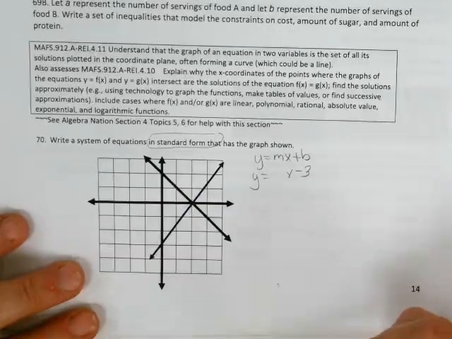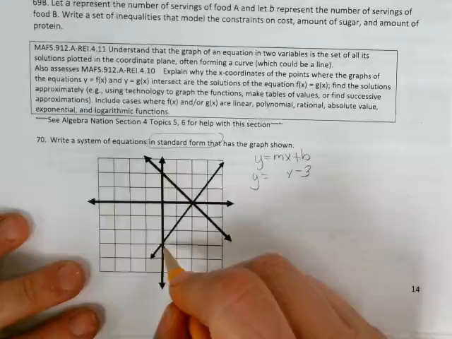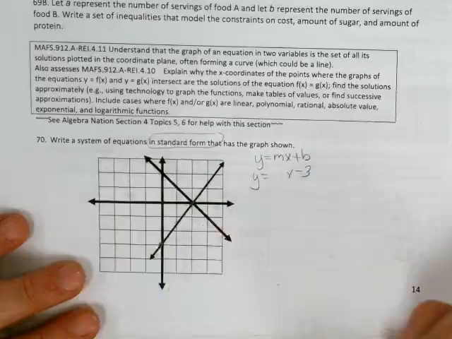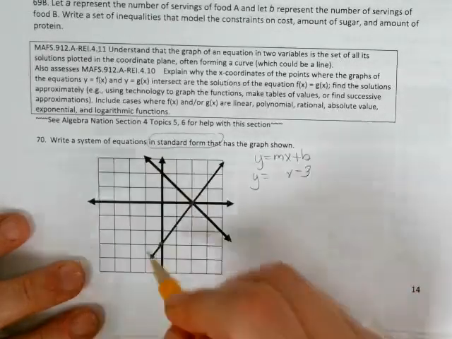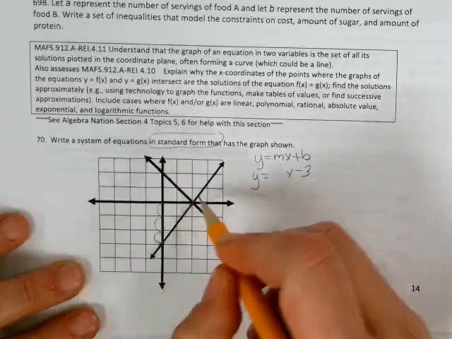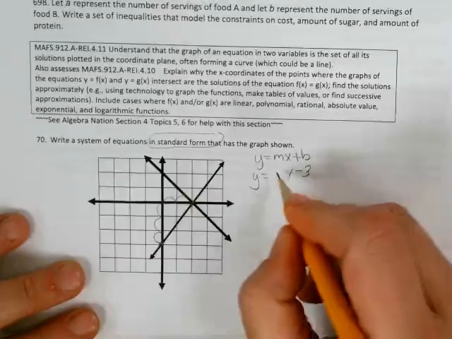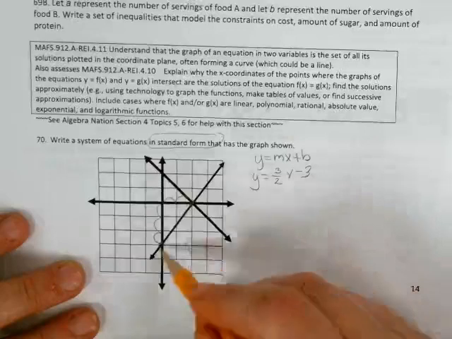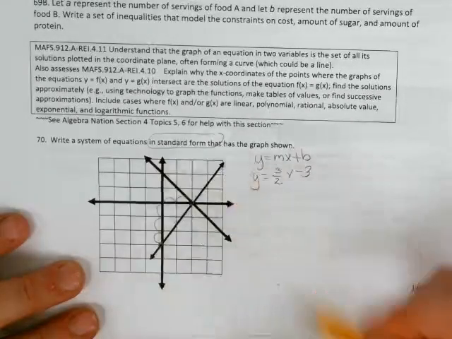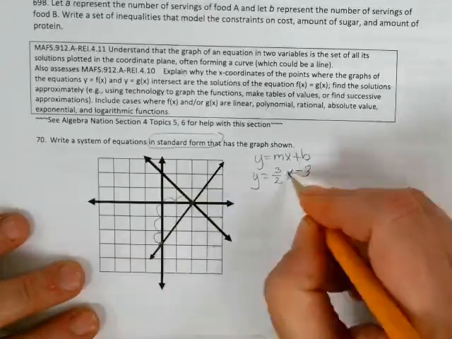And then m is how you move. So you want to pick 2 points and count the slope. I'm going to choose the x and y intercepts just because they're easy to count from. So I'm going to rise 1, 2, 3 and run 1, 2. So this is 3 halves, rise 3, run 2, and it's a positive slope, so that works out.